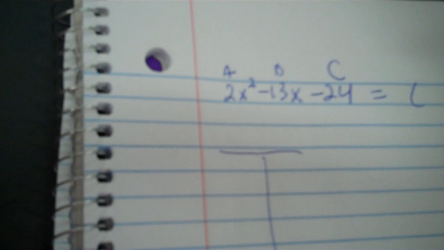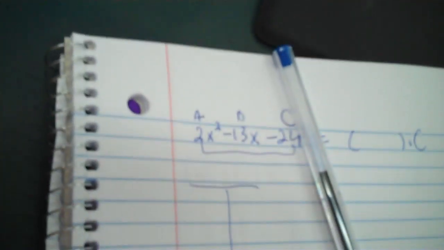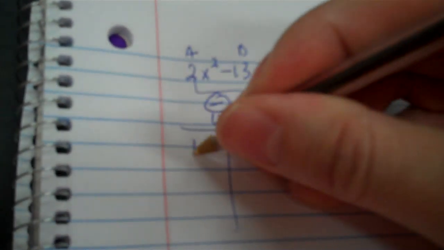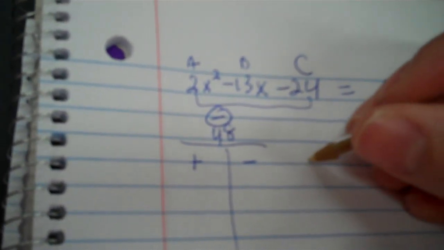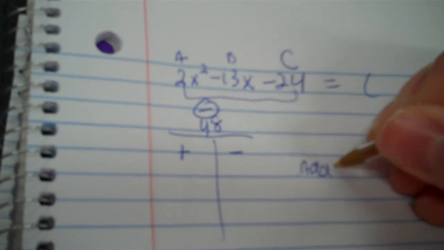2x to the second power minus 13x minus 24. Okay, so again, I want to factor the expression, okay? These are my 2 answers. Okay, so I take 2 times negative 24. That's going to be negative 48. So it's a negative, so that's a positive times a negative, okay? And we're adding to try to get to negative 13.